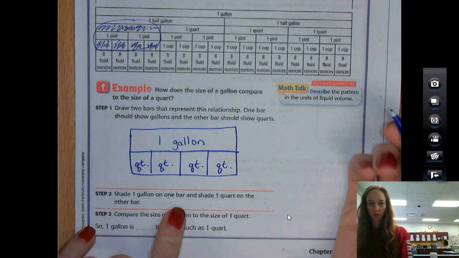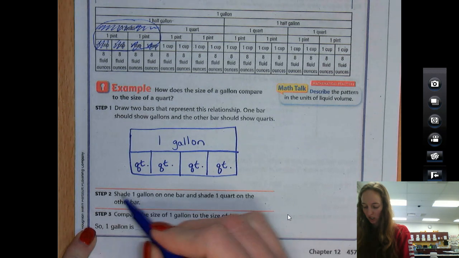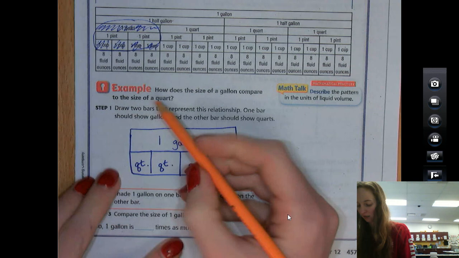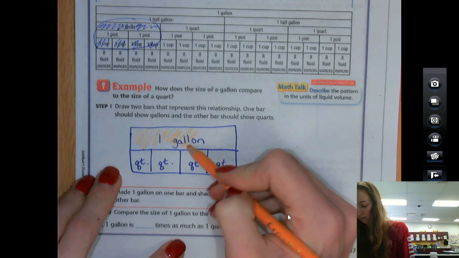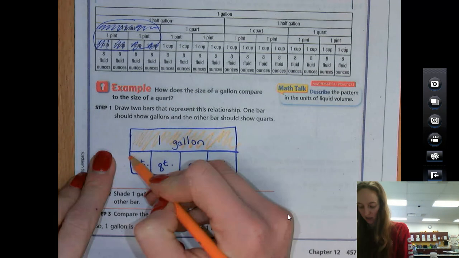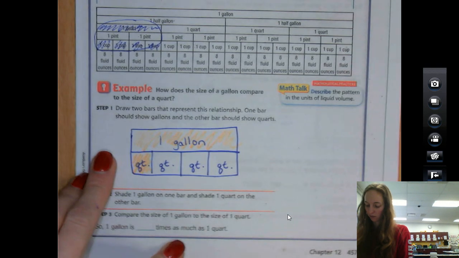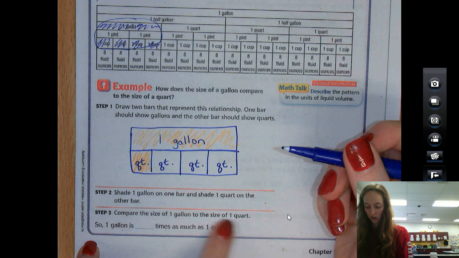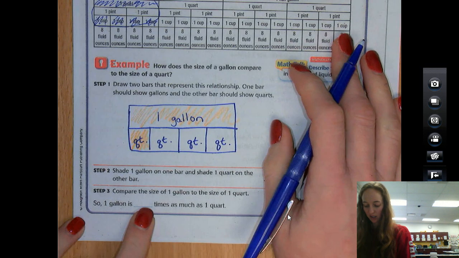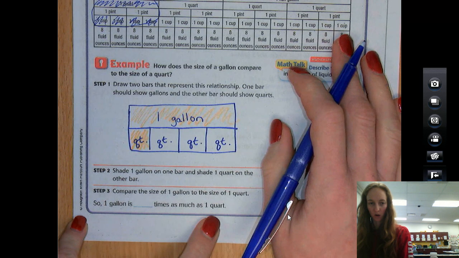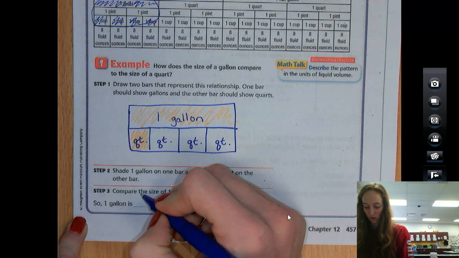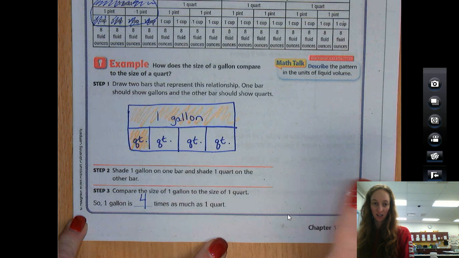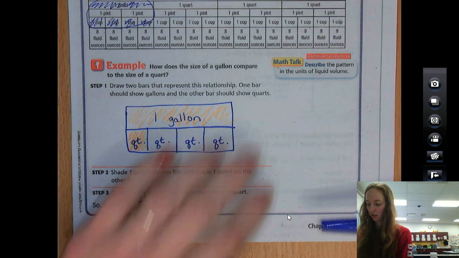So we just showed the relationship between gallons and quarts. Shade the 1 gallon on one bar and shade 1 quart on the other bar. 1 gallon, and 1 quart. Compare the size of 1 gallon to the size of 1 quart. So 1 gallon is blank times as much as 1 quart. It would be 4 times as much because you can get 4 quarts into this gallon. I think that should be pretty easy for you.